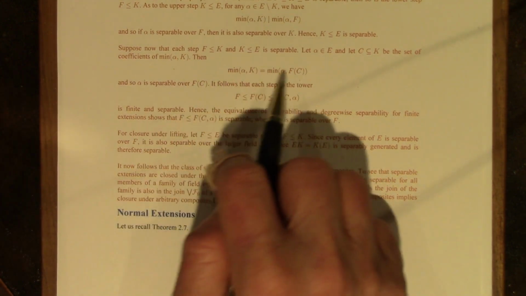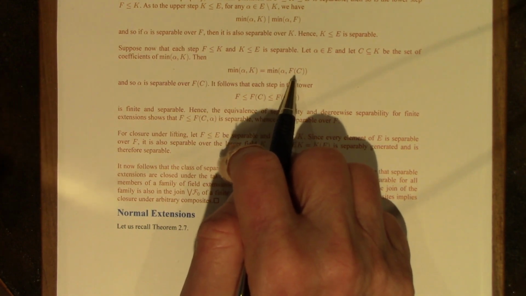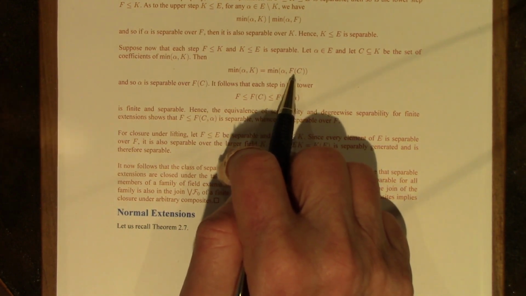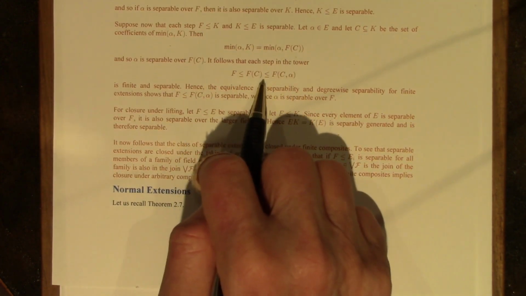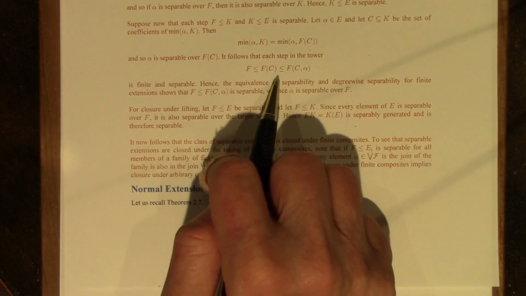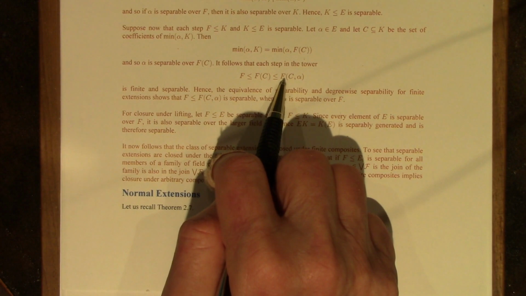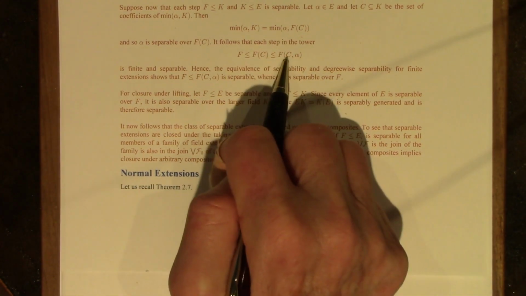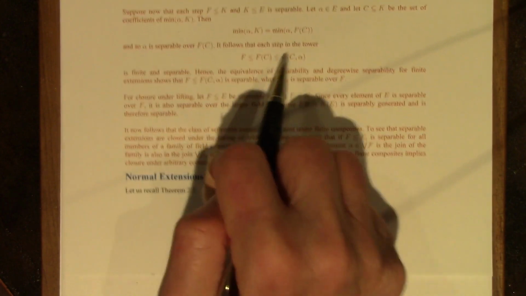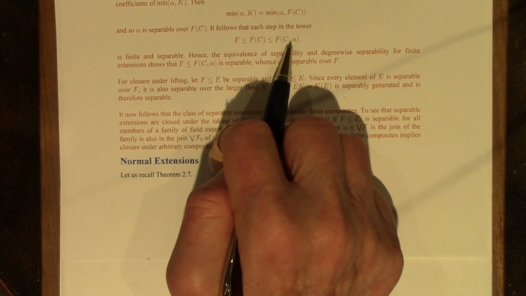And so alpha is separable over this field, F with C adjoined. And therefore, each step in this tower is finite and separable. And so the equivalence of separability and degree-wise separability for finite extensions shows that the full step here is separable. And so alpha is separable over F.